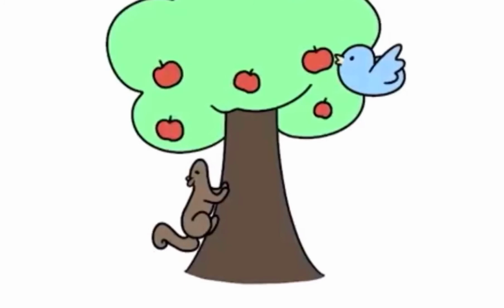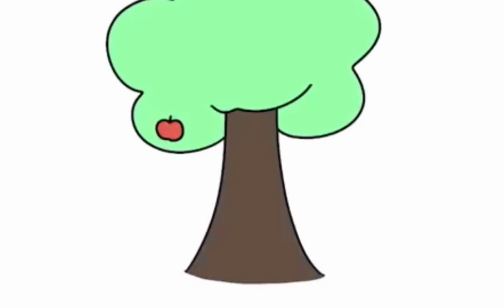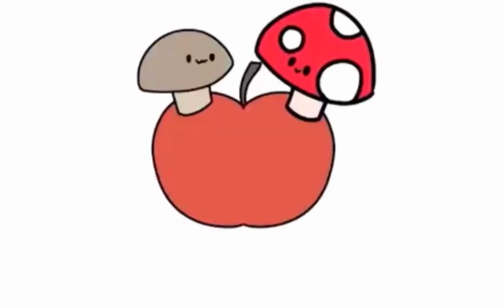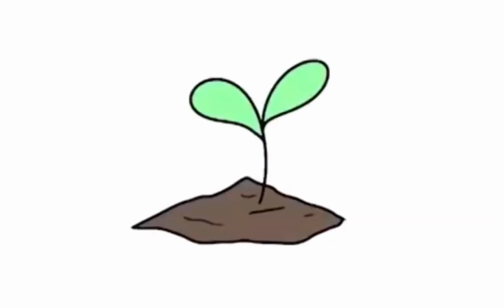Birds and squirrels eat these fruits and seeds and use the glucose stored in the plant for energy. Some fruit doesn't get eaten and falls to the forest floor, but these uneaten fruits don't go to waste. Fungi break down the fruit into the soil that is used by other plants for important nutrients and minerals.